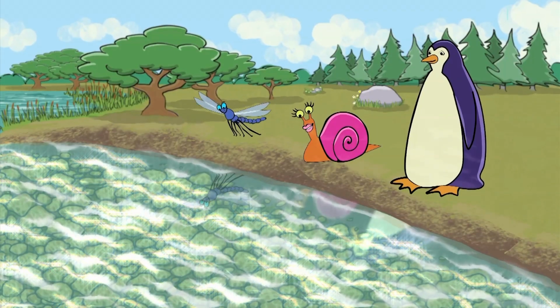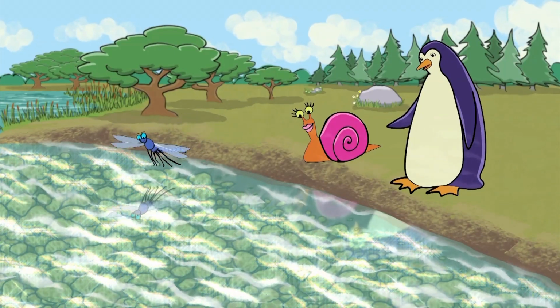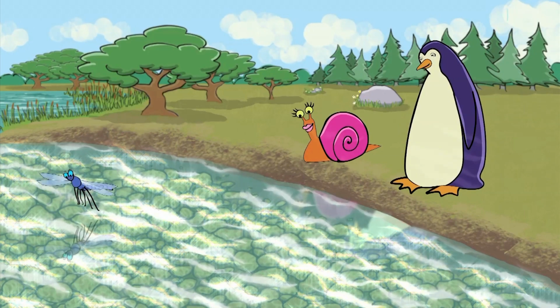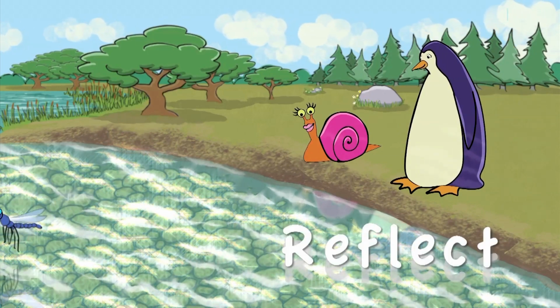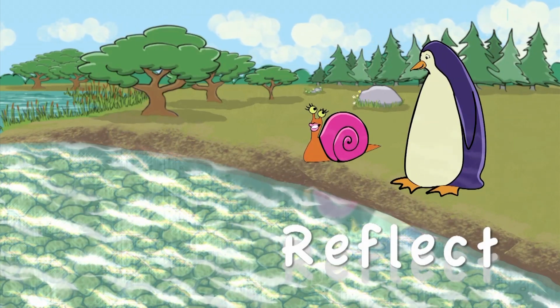At the water. What do you see? Pretty sparkles. Those would be from the sun's light, reflected off the water, kind of like what a mirror does.